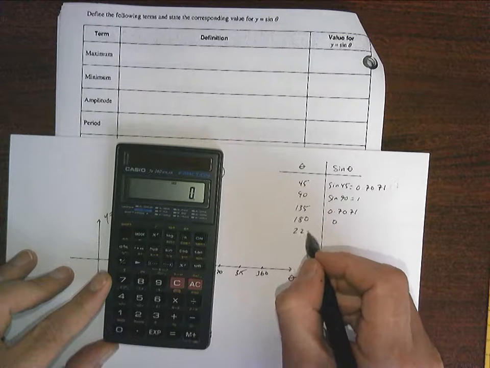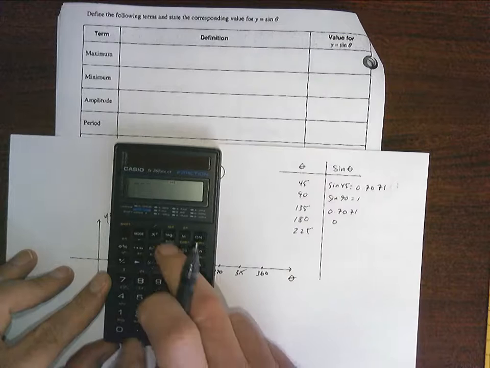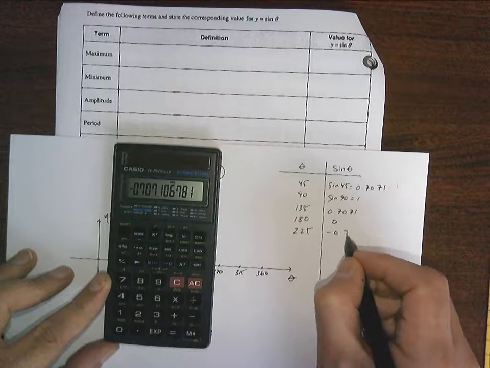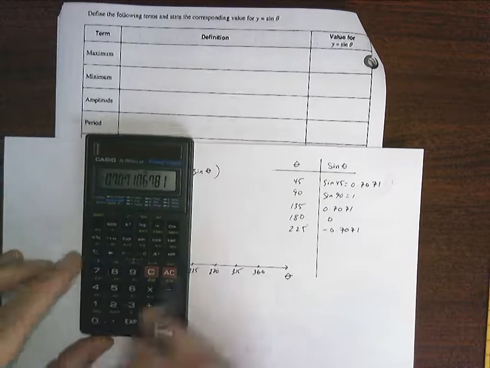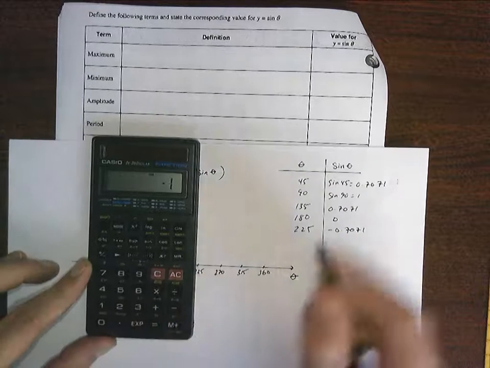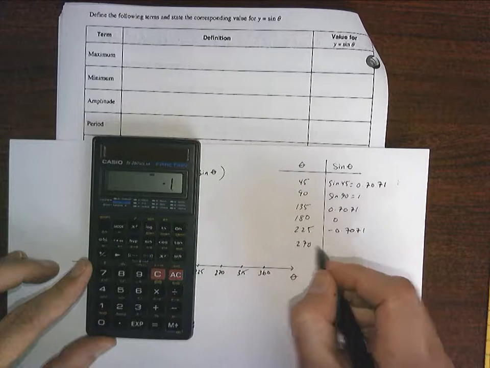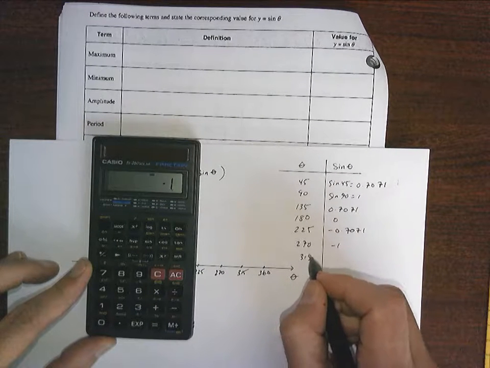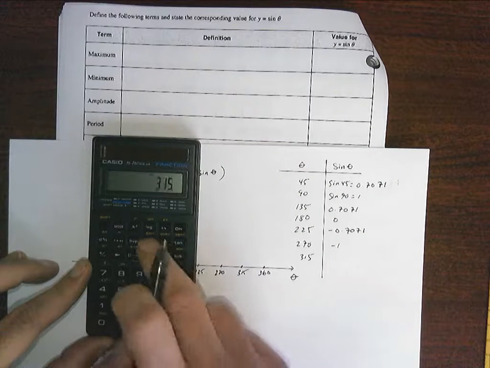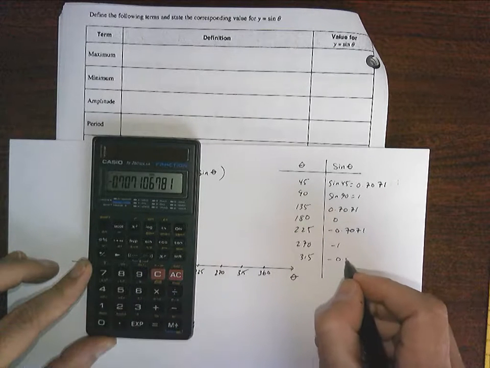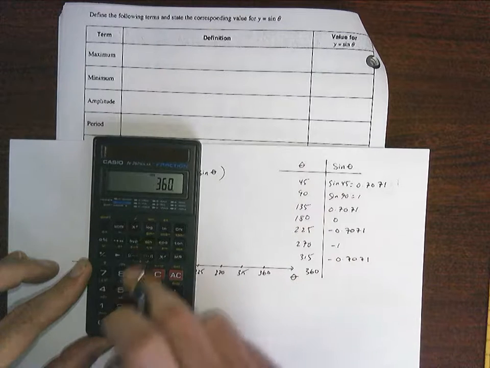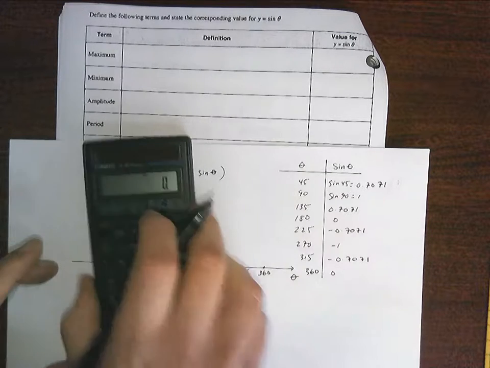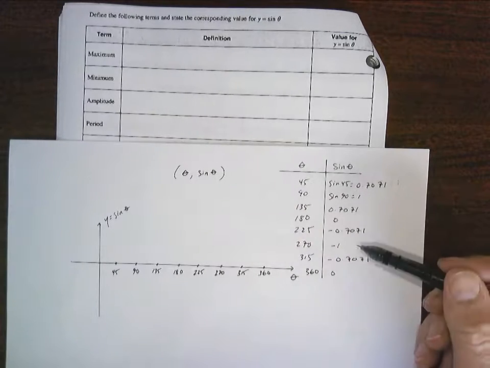And 225 is going to be negative, and 270 is going to be negative 1. And then 315 is going to be negative. And then 360 is 0.